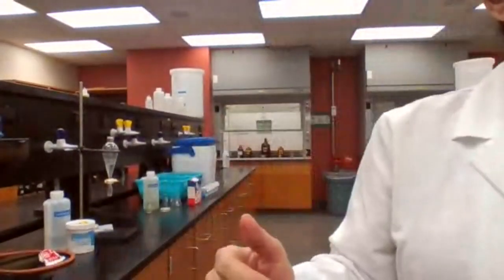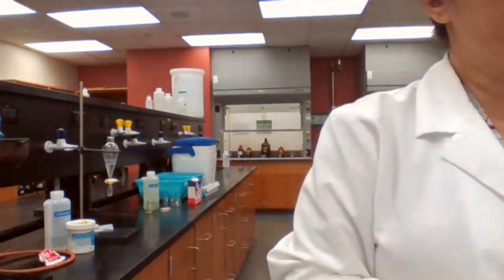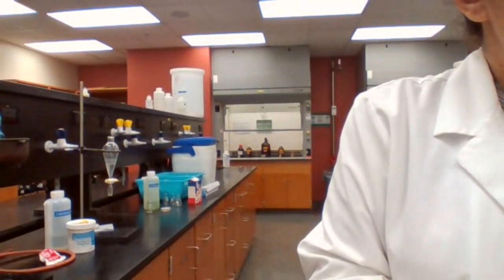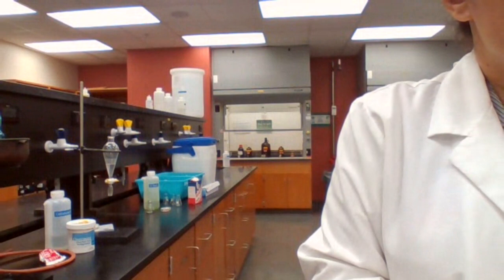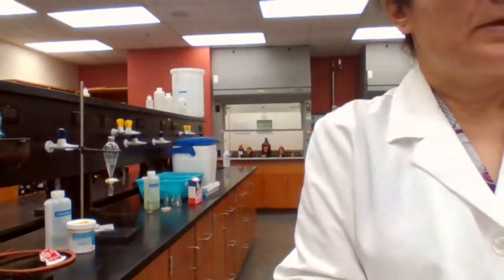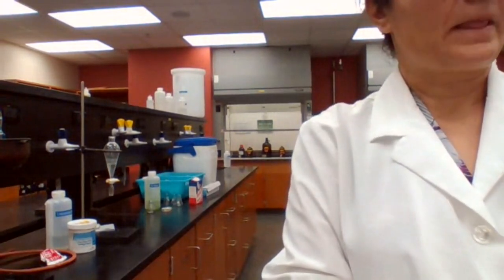pH paper to test the water, to make sure it's neutral, acidic, or basic. We might have leftover acid in the reaction.